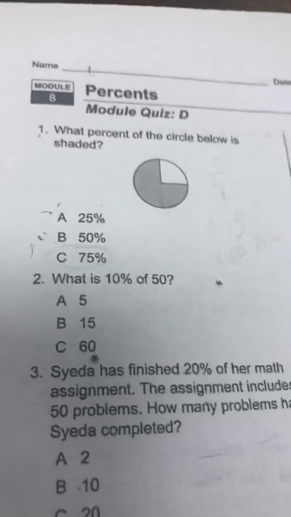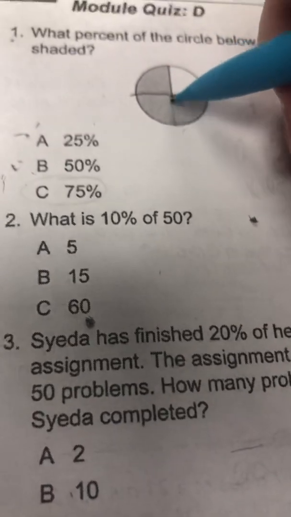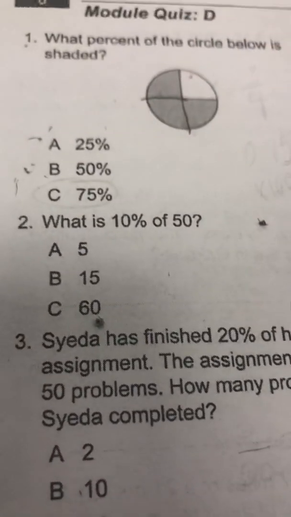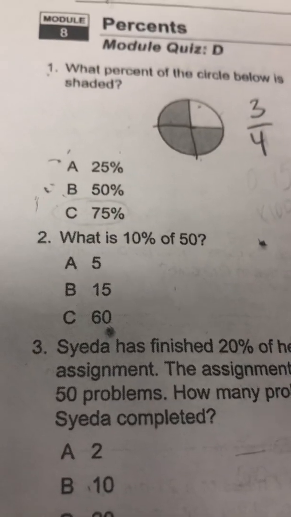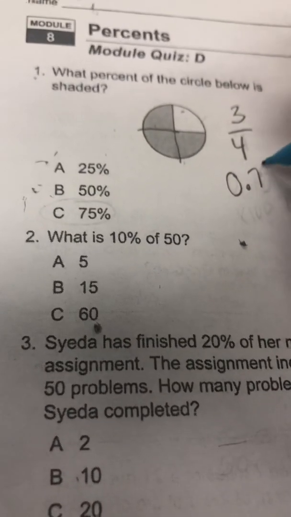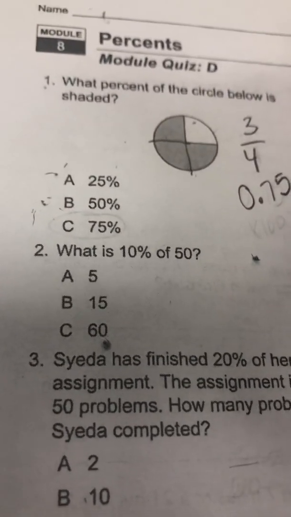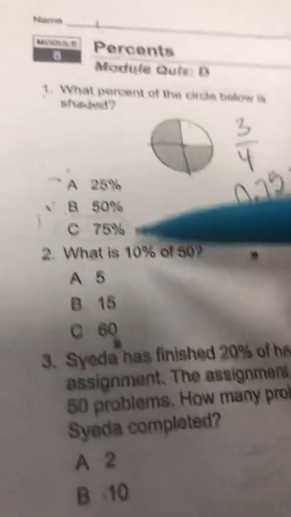So if you look at this circle, I can see if I divide this up, I have 4 parts. 3 out of 4 parts are shaded. If you put 3 divided by 4 in a calculator, you're going to get 0.75. If I multiply that by 100 to get the percentage, I'm going to get 75%, which is the answer.